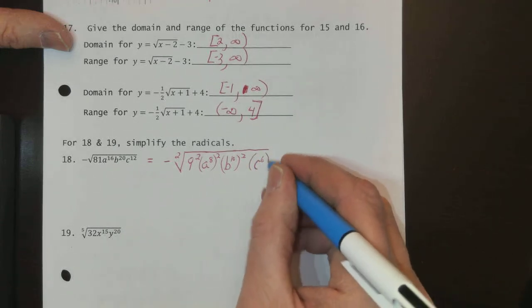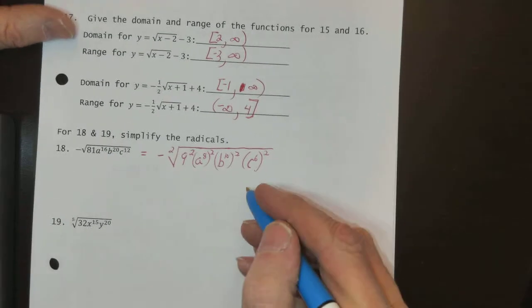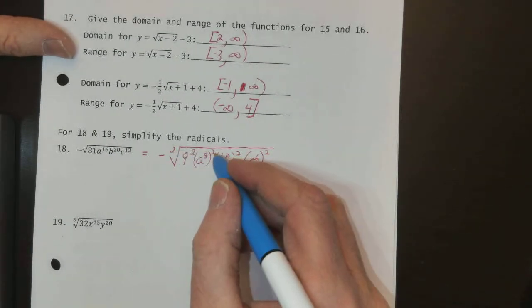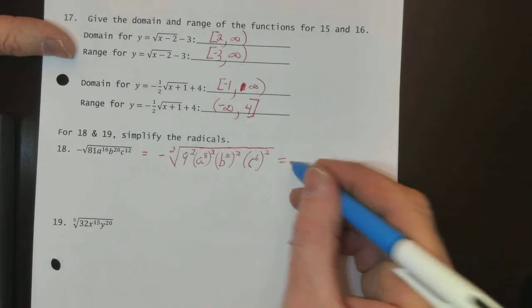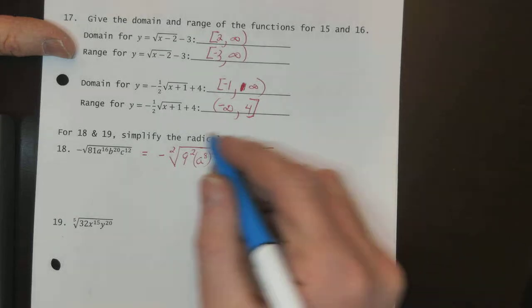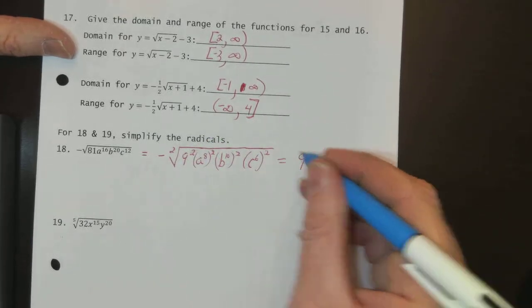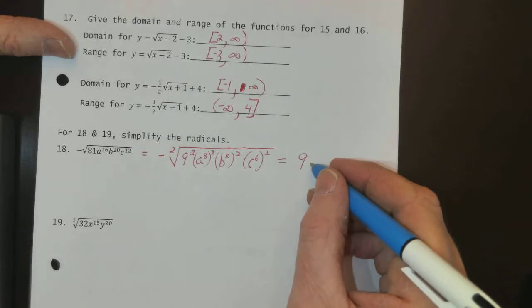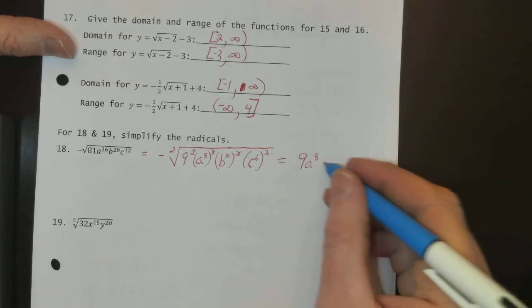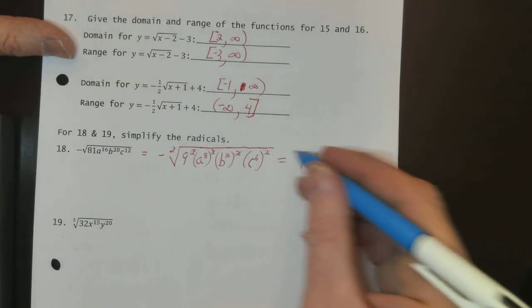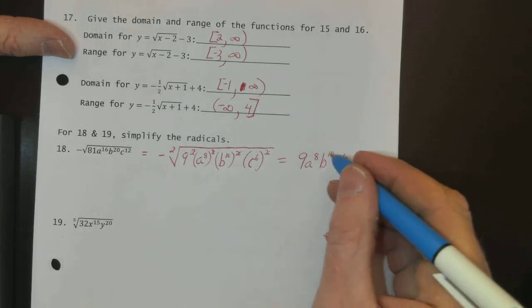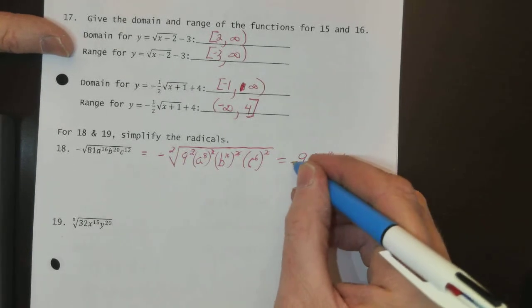C to the 6 times 2 power. The square roots and the squares are going to cancel out. So I don't have the radical anymore. Square root square, I have 9. That square's going. A to the 8th, that square's going. B to the 10th, and that square's going. C to the 6th. And I forgot this negative sign here.